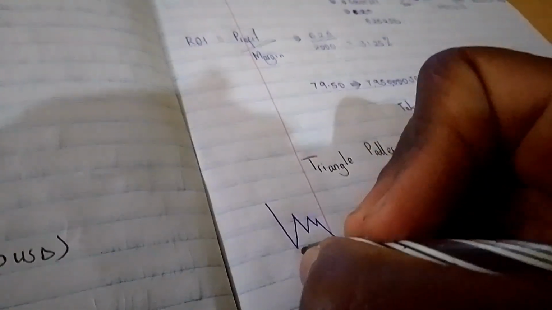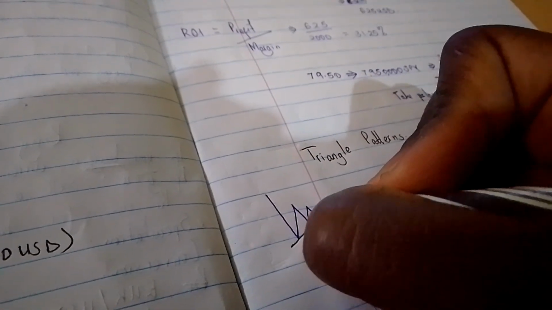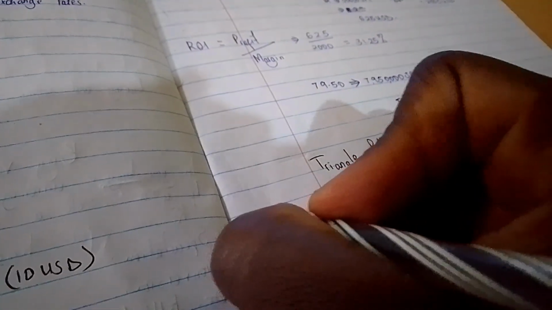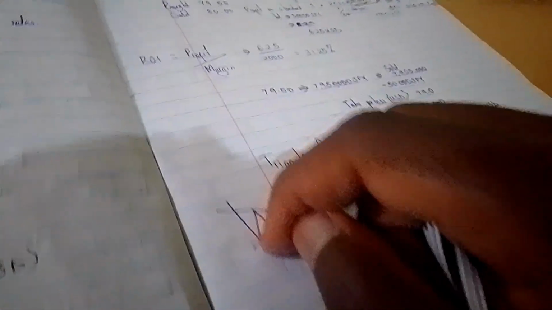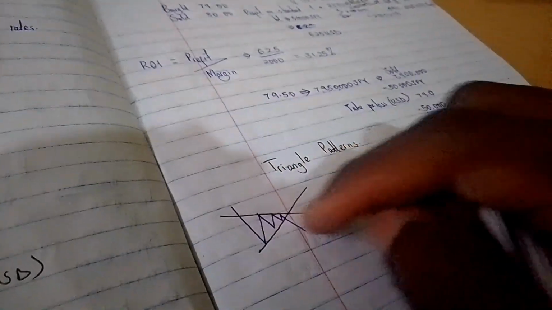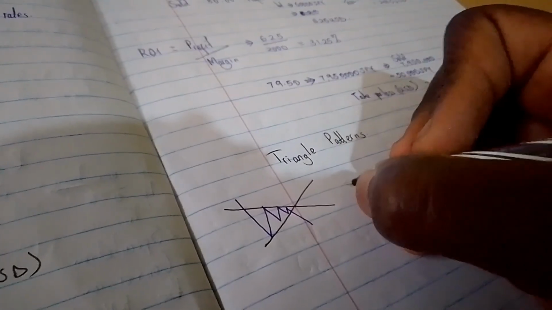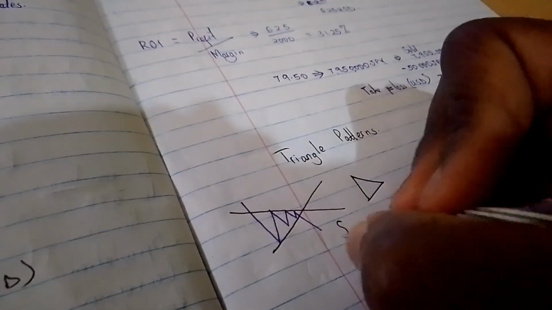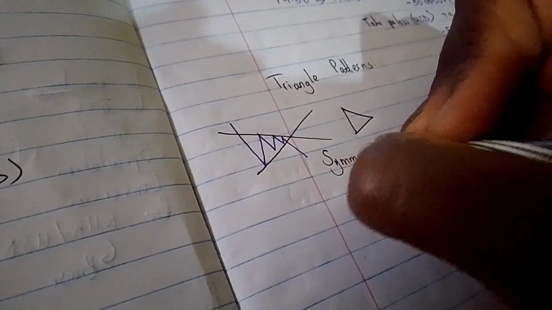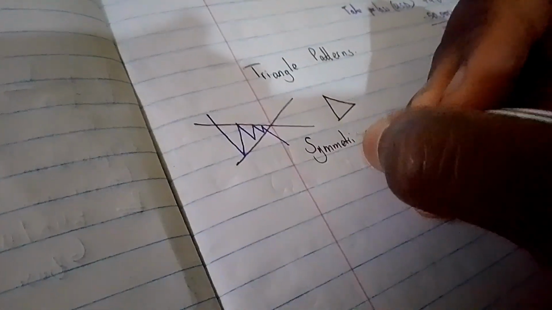If we draw a line below it like this, and then we draw another line downward like that, you see this is symmetric. This side and this side look almost similar. That's symmetric, like it forms such a triangle. So that one we call symmetrical.